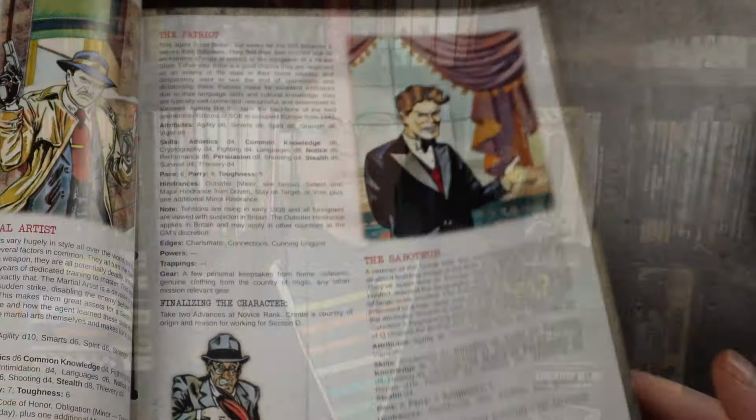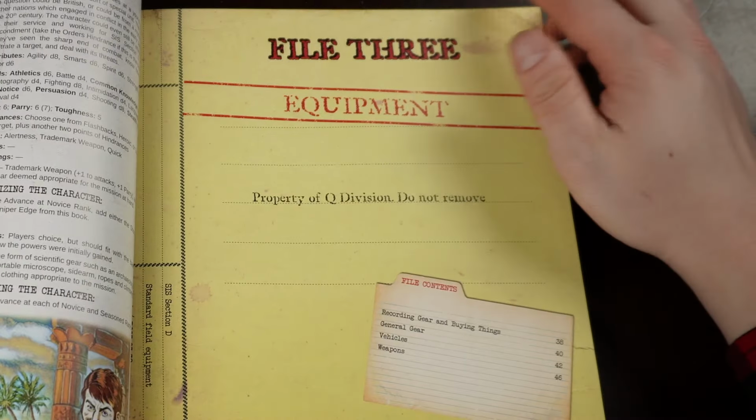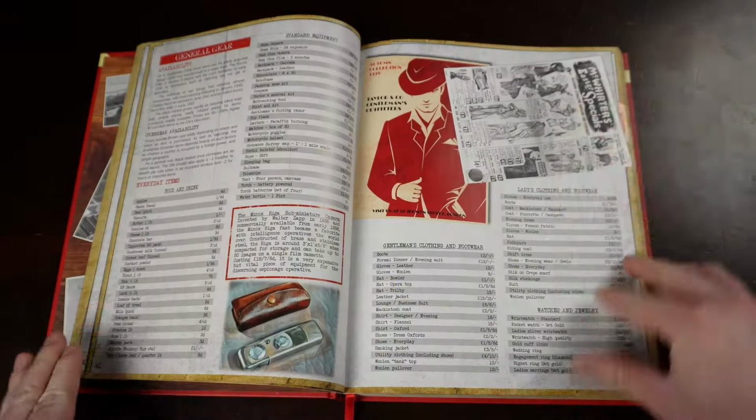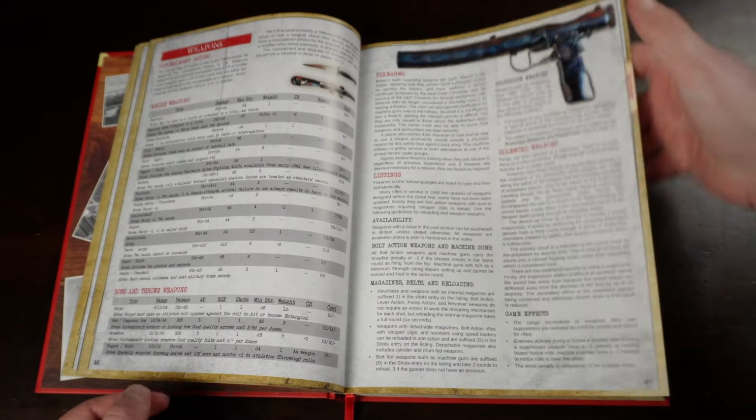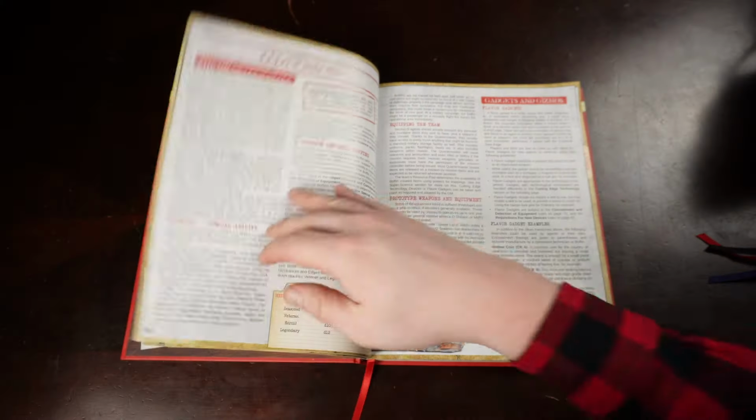For the edges, there is a good variety of different background, combat, social, and professional edges. One of my favorite edges is the sniper edge, which adds a new mechanic called Overwatch. This allows characters with this edge to be able to take shots without having to roll to interrupt. Moving on to gear, there are a lot of gear options in this book, from normal gear from the era and plenty of guns to choose from. And I mean a lot of guns. There are pages and pages of guns, as well as other weapons and devices from the Q Lab.